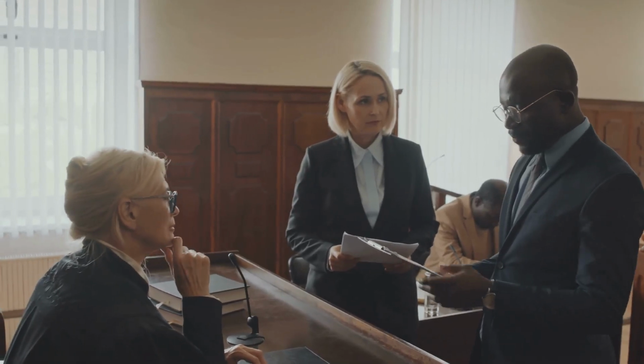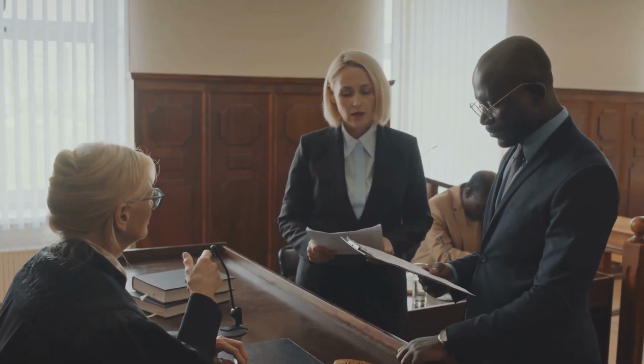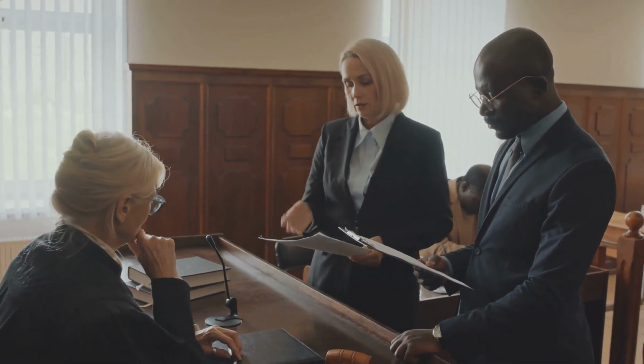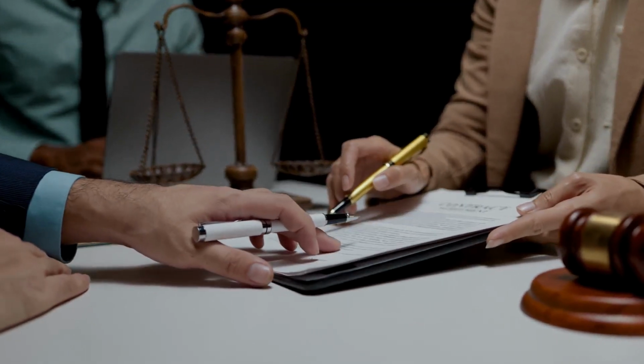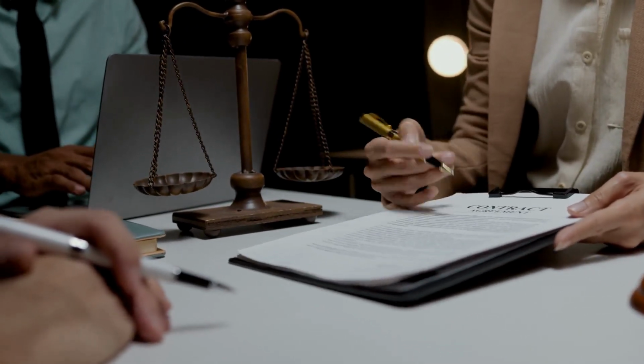First, why do objections even matter? Objections aren't just for show, they're a critical part of the legal process. They help make sure the deposition stays fair and that your rights are protected. If you don't object to certain questions or refuse to answer when you should, you could lose or waive important legal protections. So here's what you need to know. Understanding the basics can help you avoid costly mistakes and keep your case on track.